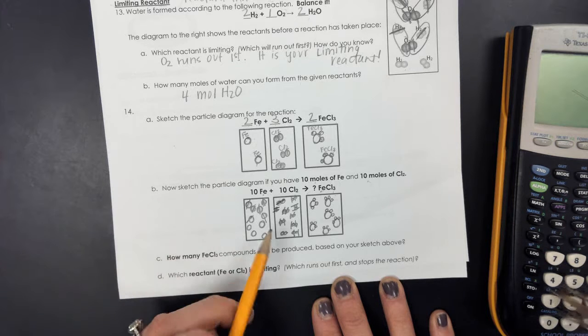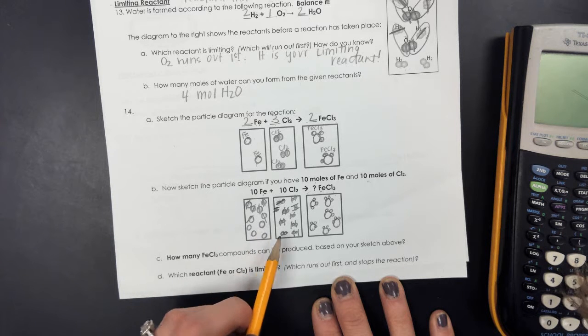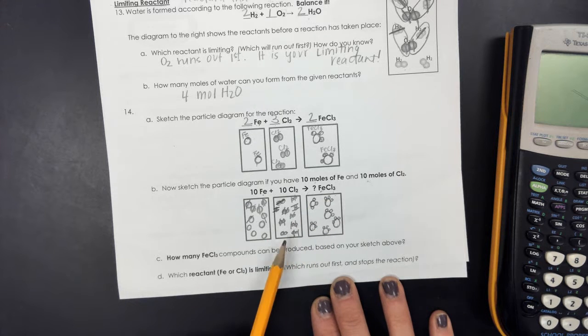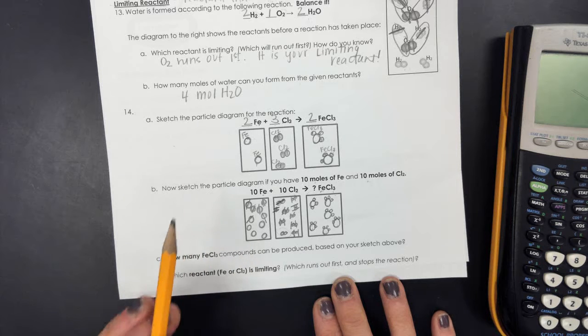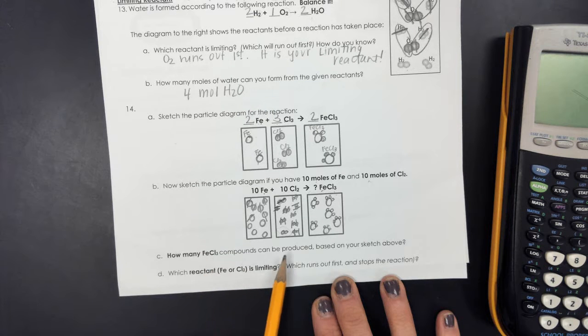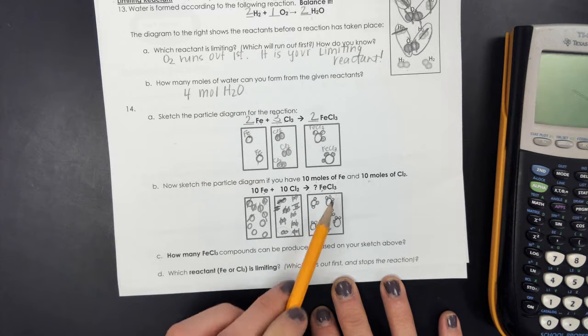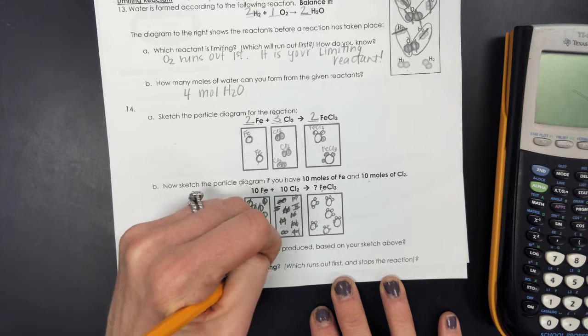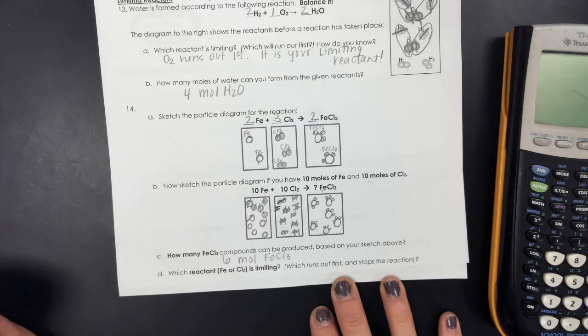Okay, so I need an iron and 3 more chlorines to make the next iron chloride, and I only have 2 chlorines. So I don't have enough to make my compound. So I'm done. I ran out of chlorine. Okay, so how many iron chloride compounds can be produced? 1, 2, 3, 4, 5, 6. 6 moles of iron chloride.